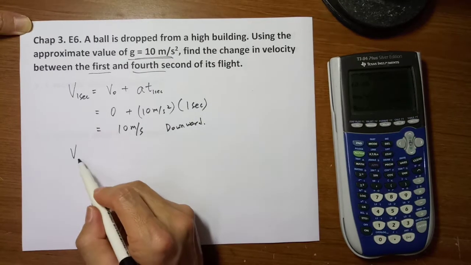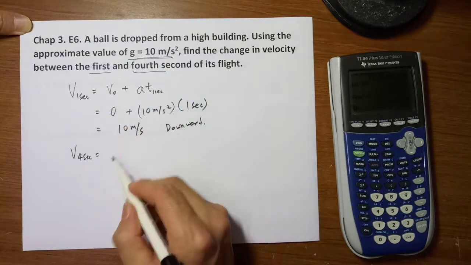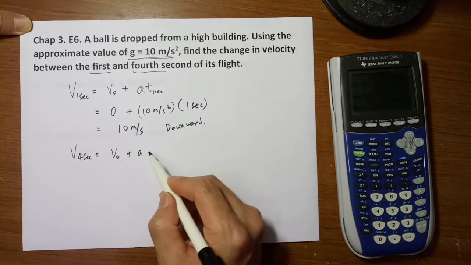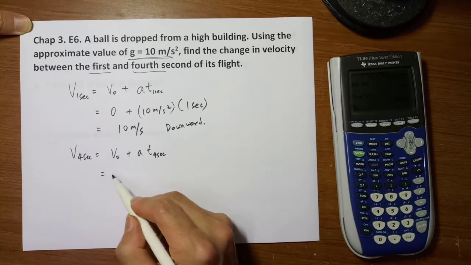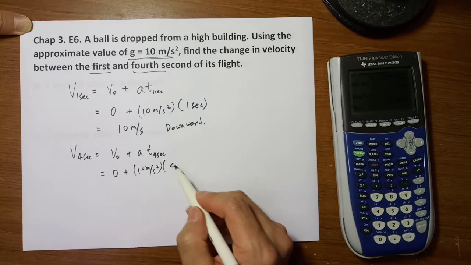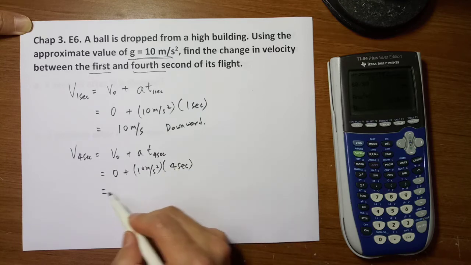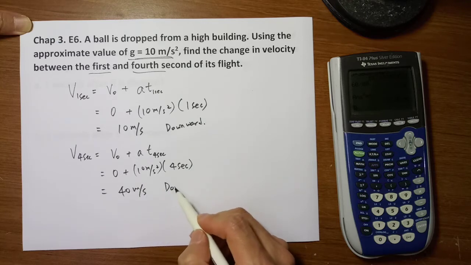Then v at 4 seconds: everything is the same, only the time is different. 0 plus 10 meters per second squared times 4 seconds becomes 40 meters per second, also downward.